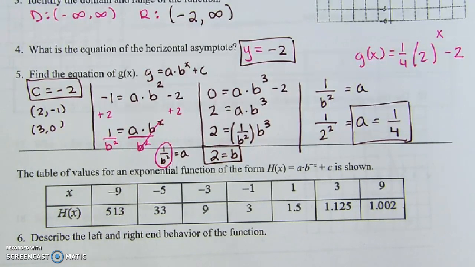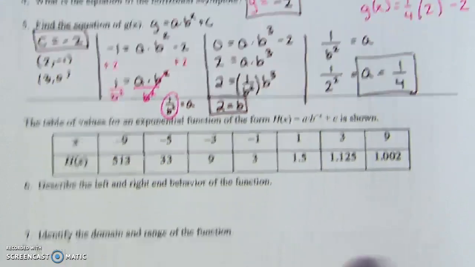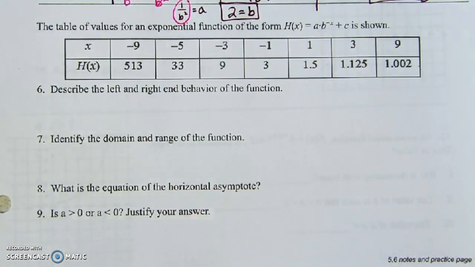Good job. Okay, hopefully that's the hardest one on the test. Yeah, hopefully. Okay, review. Ready?